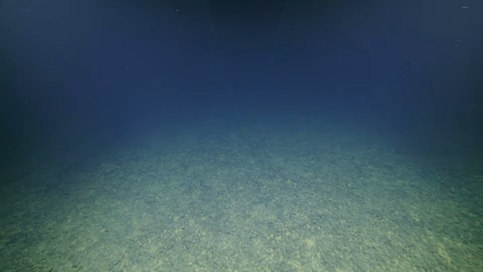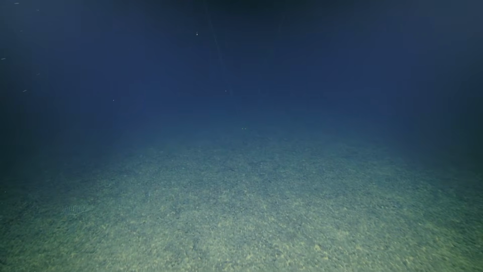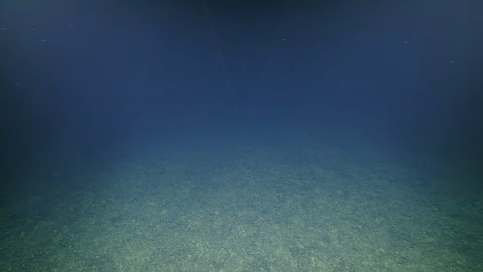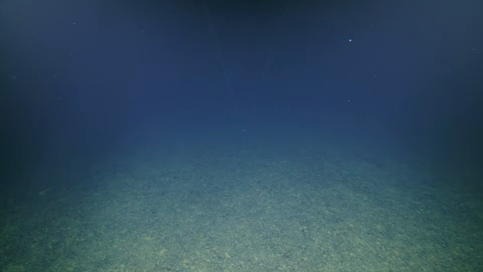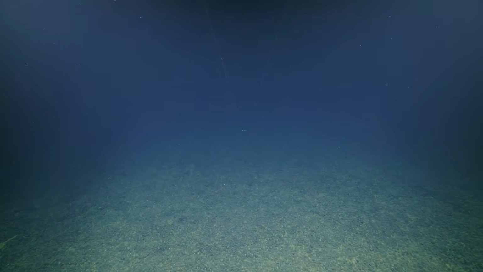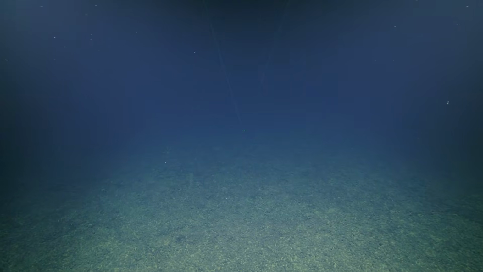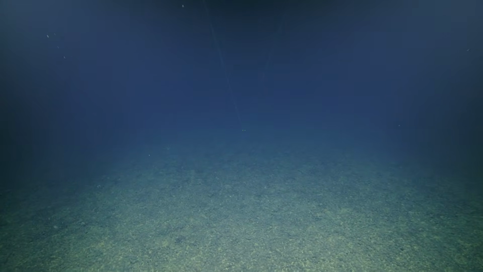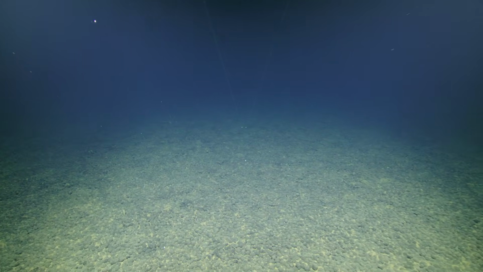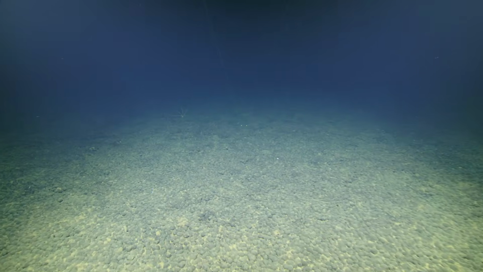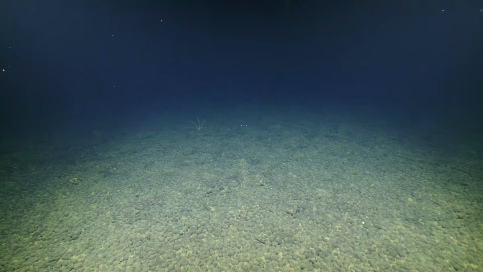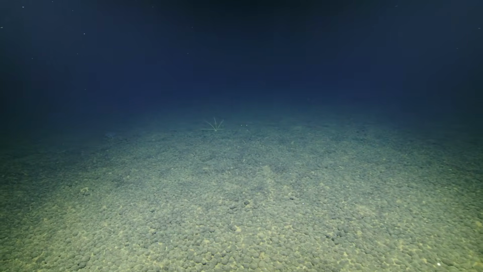Oh, another one of those candelabra, or whatever they're called. Thanks, Sandra. It is a Chondrocladia lyra. It's a pretty name for a sponge. Of course, we would love to look at that, please. Oh, another candelabra right next to it. Really common.